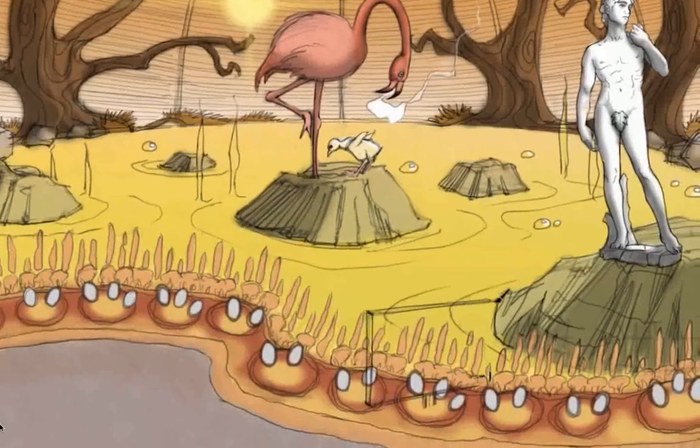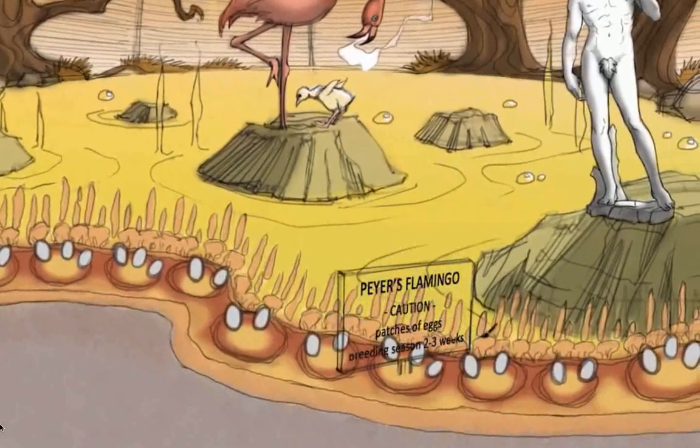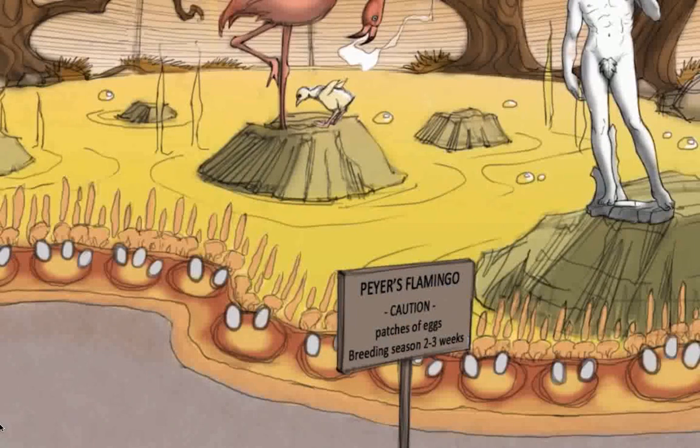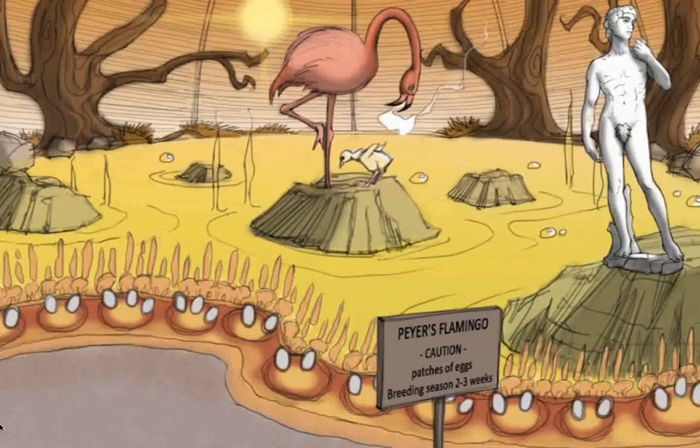And we'll sum up this entire step of transmission and replication with a sign here that reads Peyer's flamingos, caution, patches of eggs, breeding season 2 to 3 weeks. So remember, Peyer's patches are where the virus replicates, and it takes about 2 to 3 weeks. So from the aggregated lymphoid tissue, the virus then spreads to the area where it causes the most damage, the anterior horn of the lower motor neuron cell bodies. It is here where it causes paralysis, which generally happens about 2 to 3 weeks following infection.